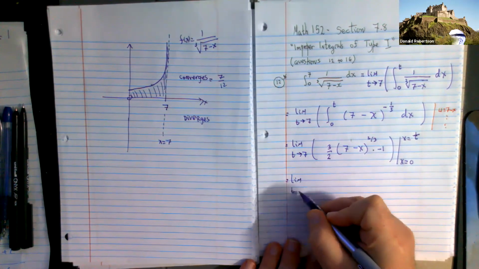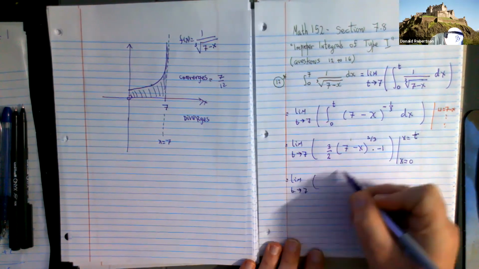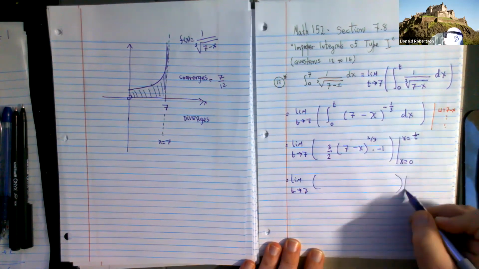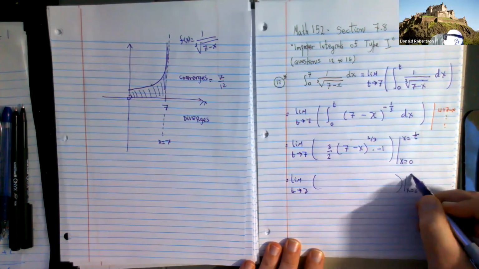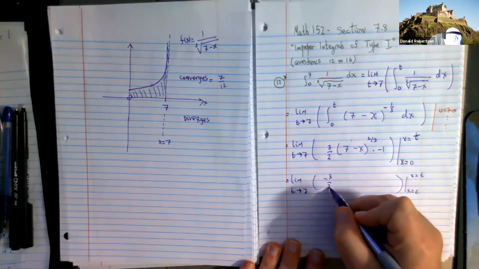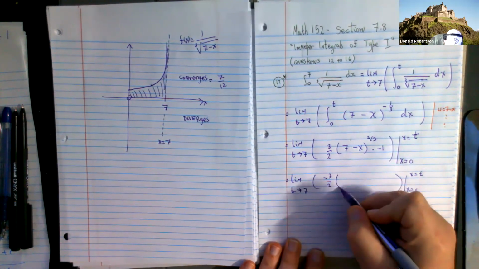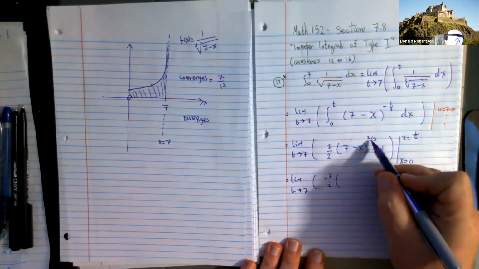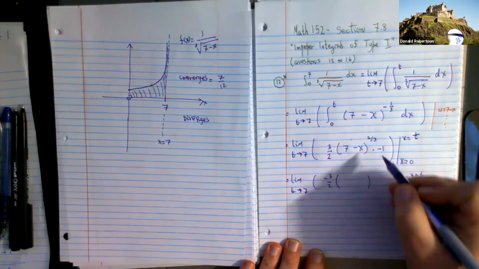What I'm going to do now is I'm going to rewrite this mess in a way that's going to make it a little bit easier to calculate. So the negative gets me -3/2. Then you have this fella here, 2/3.